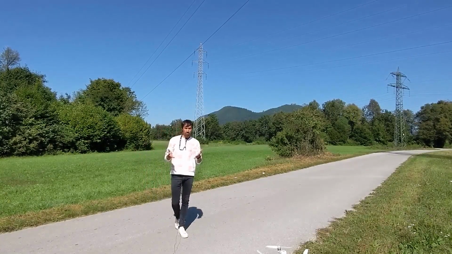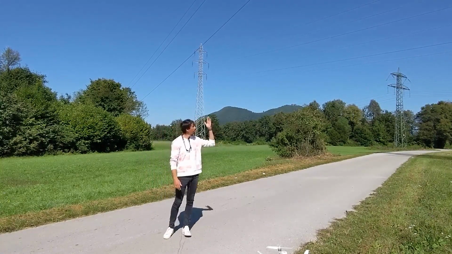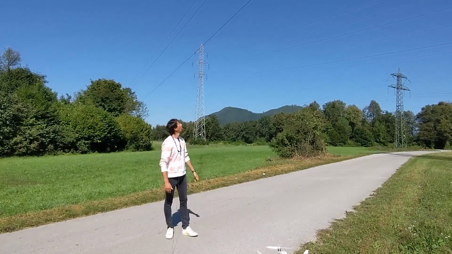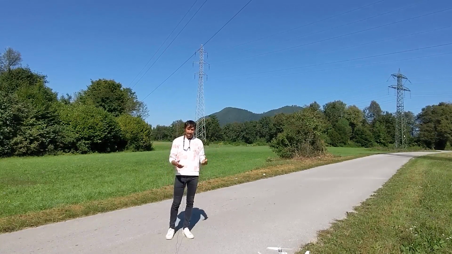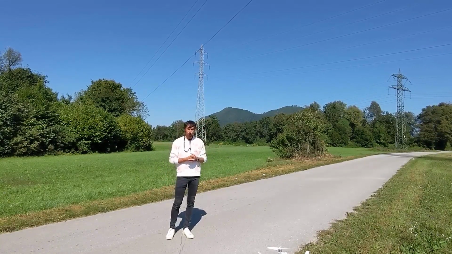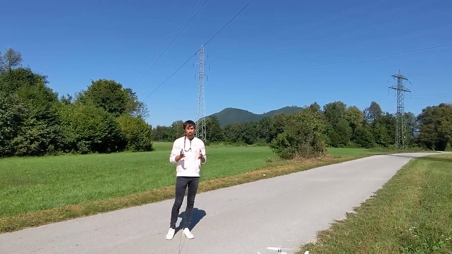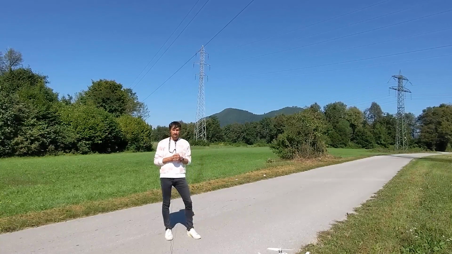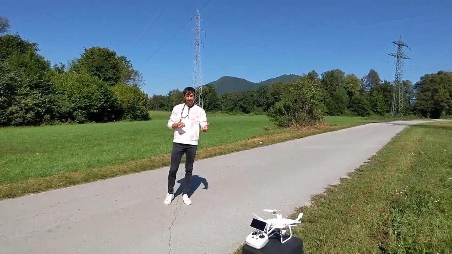Today our mission is to map approximately 1 kilometer of this power line. The poles are pretty high, approximately 30 meters or something like that. In the next part we will give you some tips and tricks on how to plan your mission to achieve accurate and sophisticated results. For this mission we will use the Phantom 4 RTK.